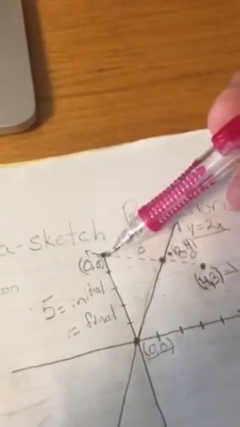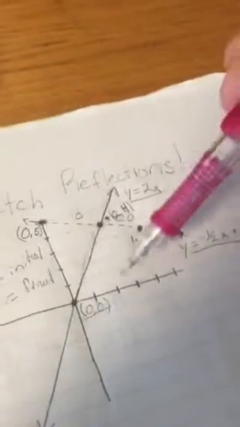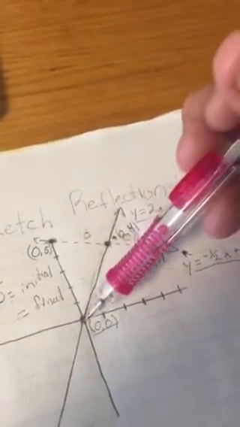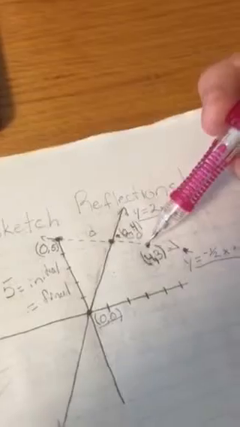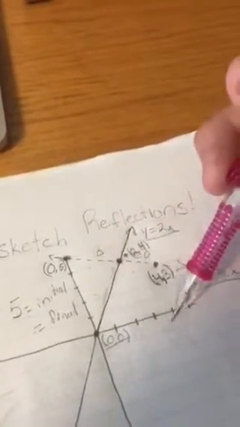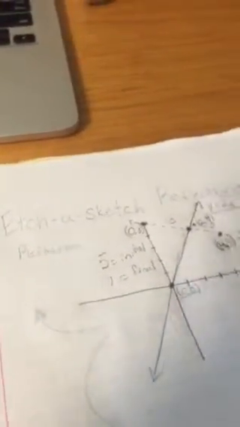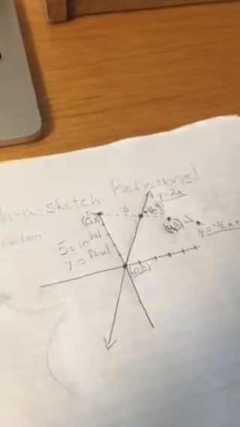All right, so kind of going back to our first points, in between the point 0, 0 and 0, 5, we had an initial distance of 5. But now when we look at our new prime point and our original point, our distance is increased to 7, because we now have to go down 3 and over 4, which is a distance of 7 in Etch-a-Sketch. So our final distance is 7 and not 5. That proves that our Etch-a-Sketch reflections are not always isometries, because the distance is not always preserved.